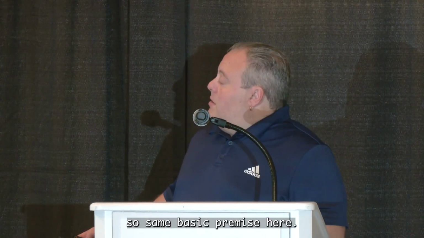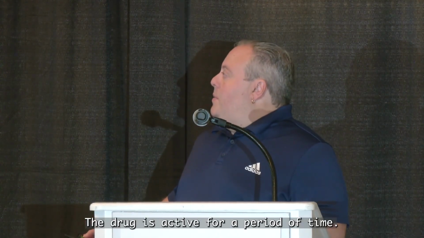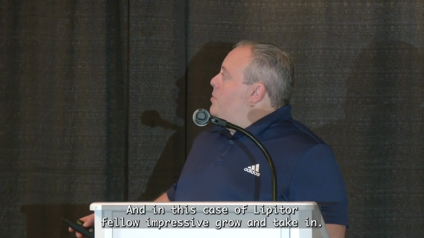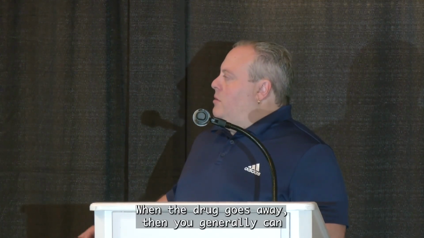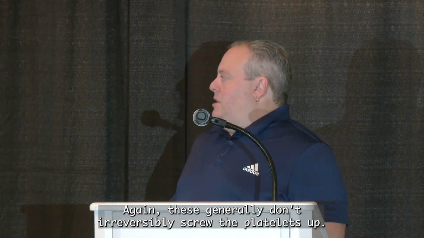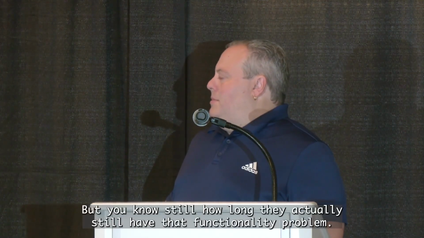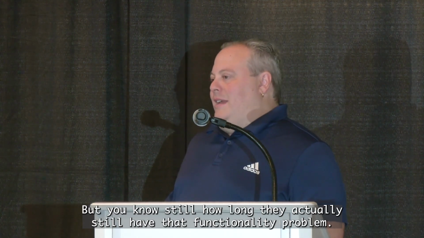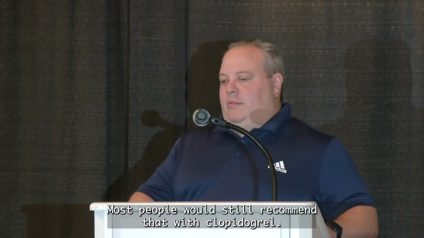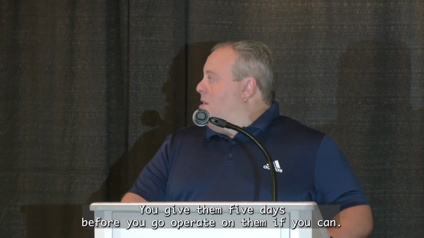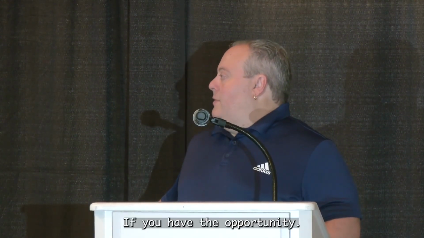Okay? So same basic premise here. The drug is active for a period of time, and in the case of clopidogrel and prasugrel and ticlopidine, when the drug goes away, then you generally can have more platelet function again. These generally don't irreversibly screw the platelets up. But still, how long they actually still have that functionality problem, most people would still recommend that with clopidogrel you give them 5 days before you go operate on them, if you have the opportunity.